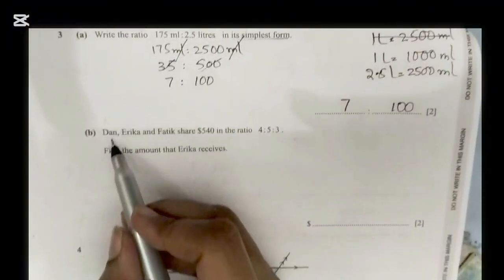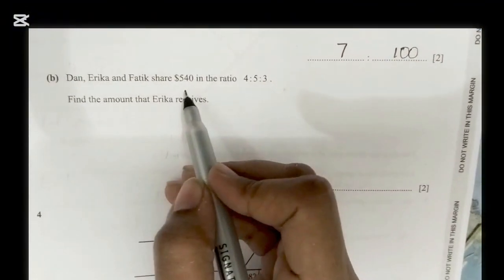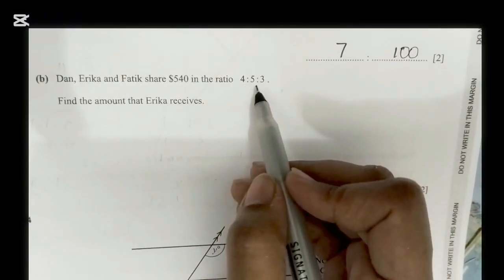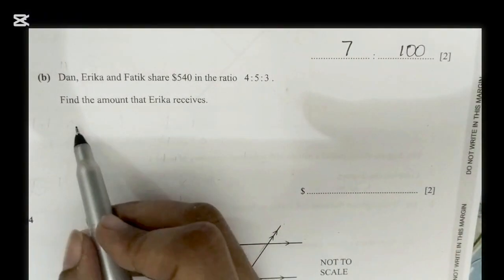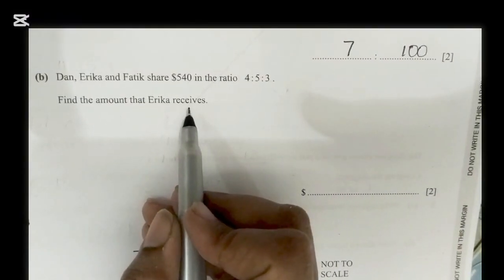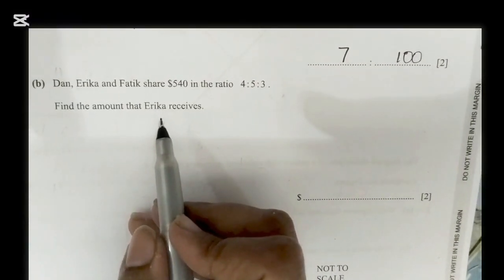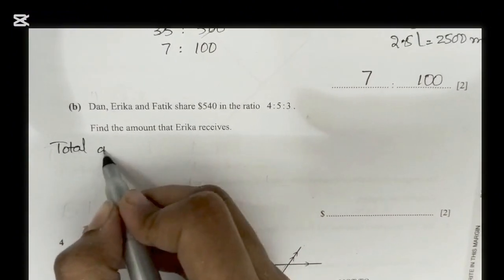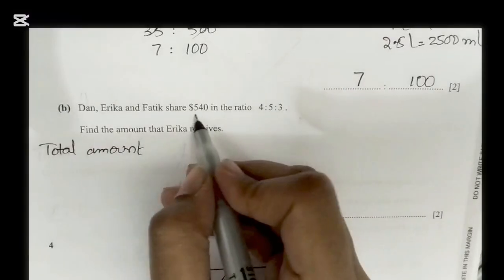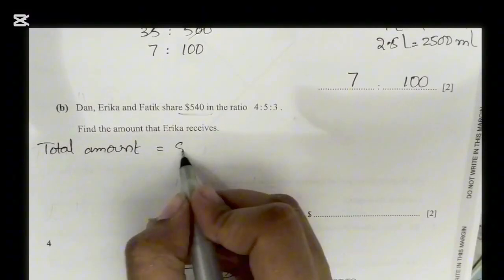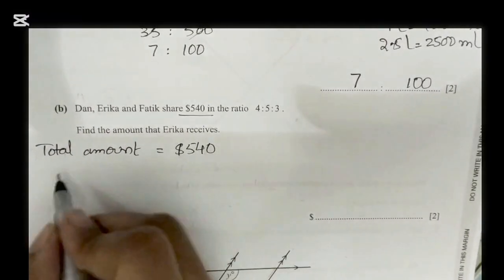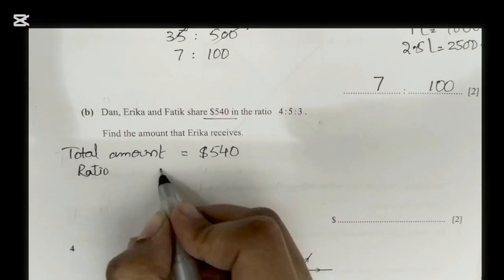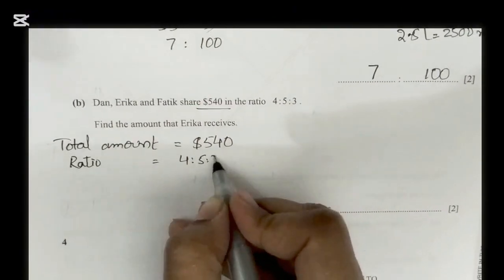Okay, now part (b): Erica, Dan and Fatigue share $540 in the ratio 4 : 5 : 3. Find the amount that Erica receives. So first of all we are going to write down the total amount. The total amount is $540 and the ratio given here is 4 : 5 : 3.